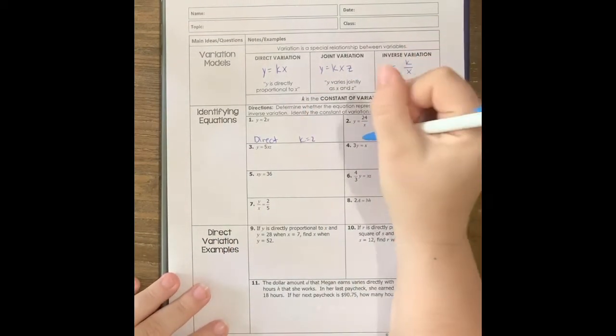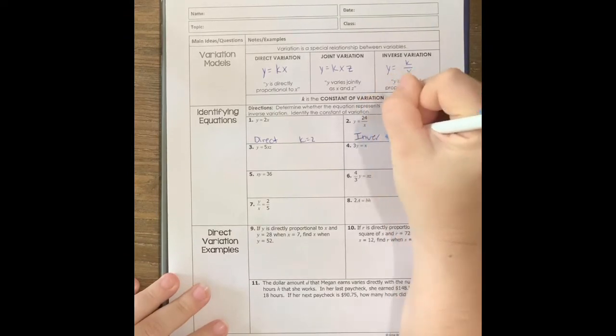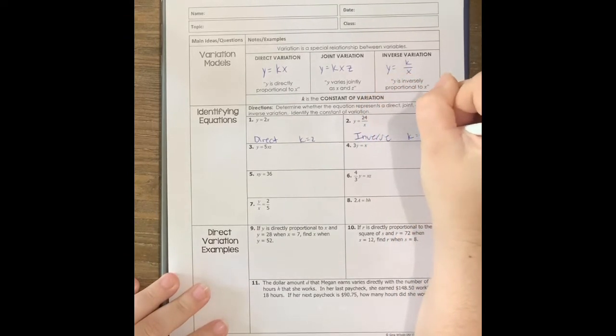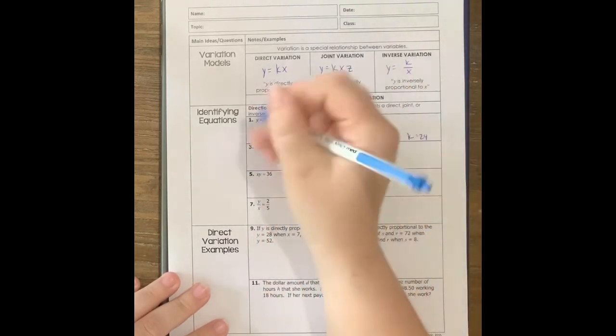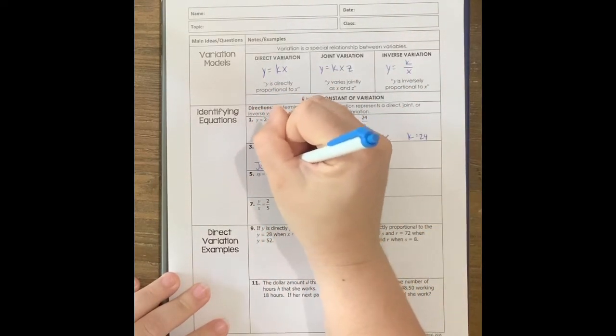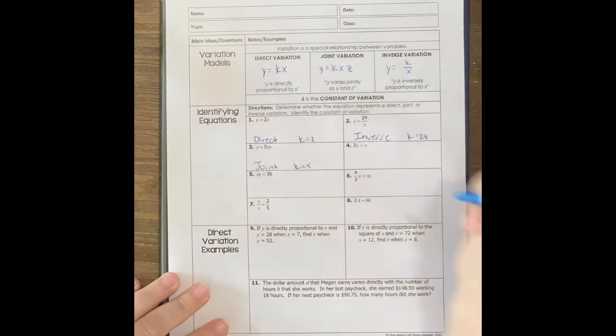Number two, it's already in y equals. This is going to be inverse. And our k is going to equal 24. Number three, it's in y equals. This is going to be joint. And our k is going to be 5.